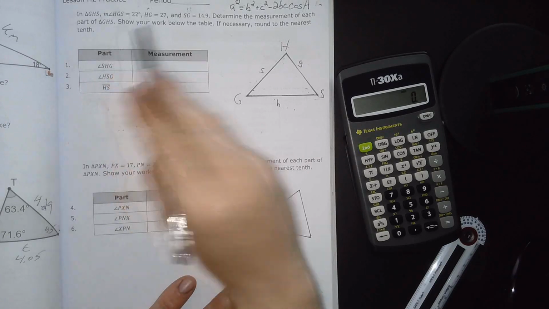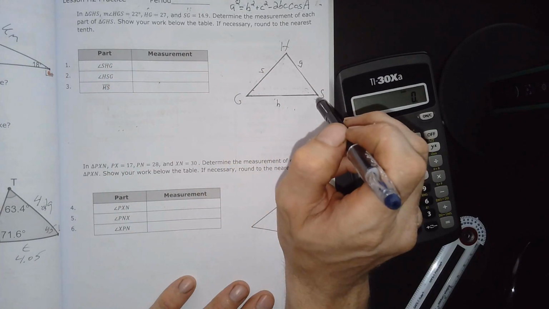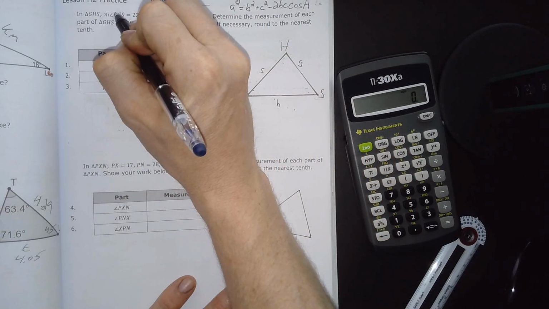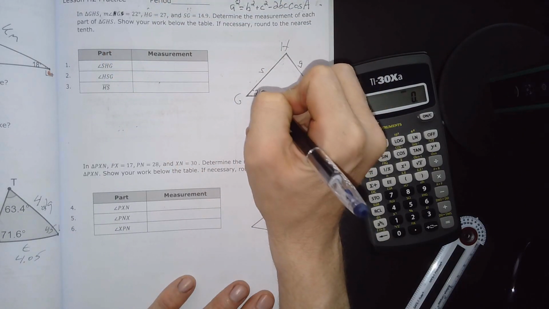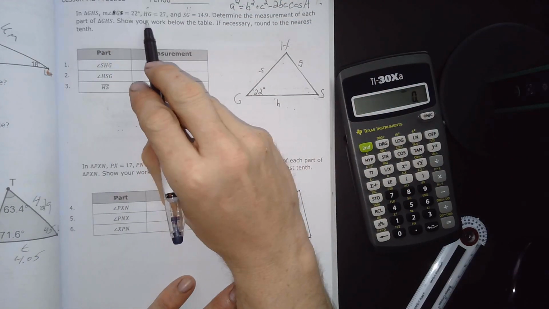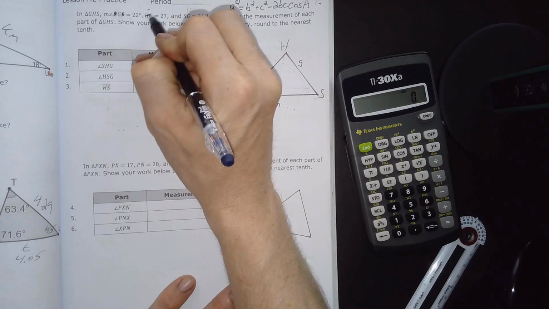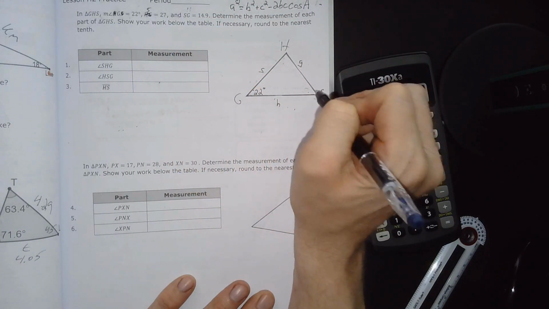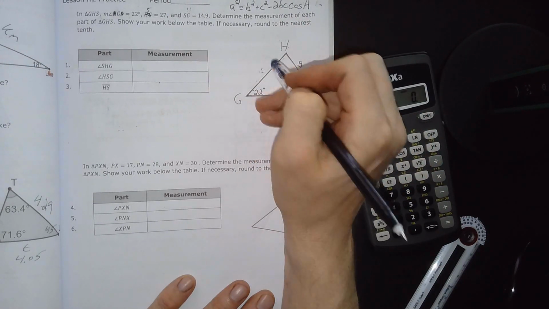Each one of these angles only has 2 lines coming out of each vertex. So you can just say this is angle G, and it's 22 degrees. This is HG, right? So what line segment is this? HG is line segment S, and it's 27.